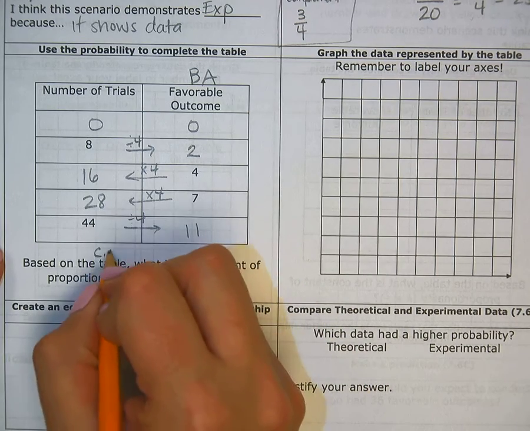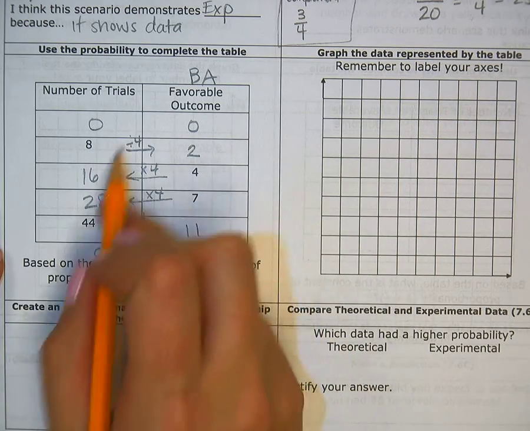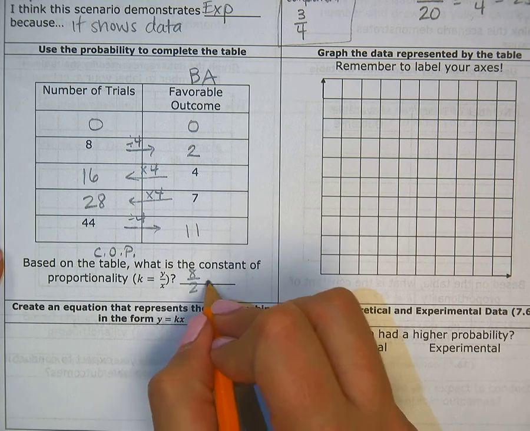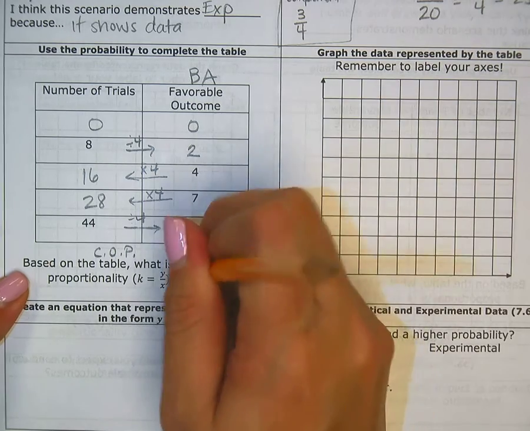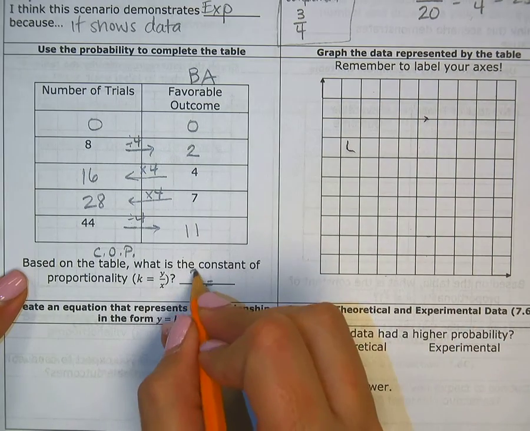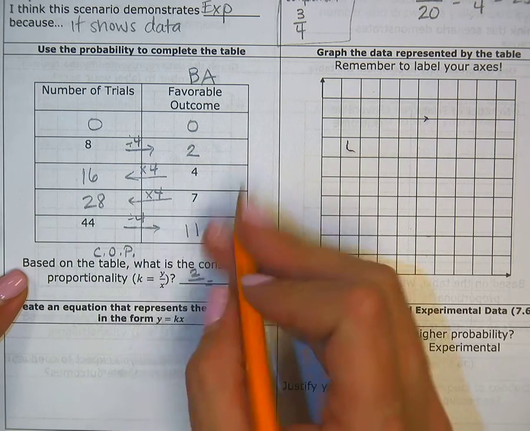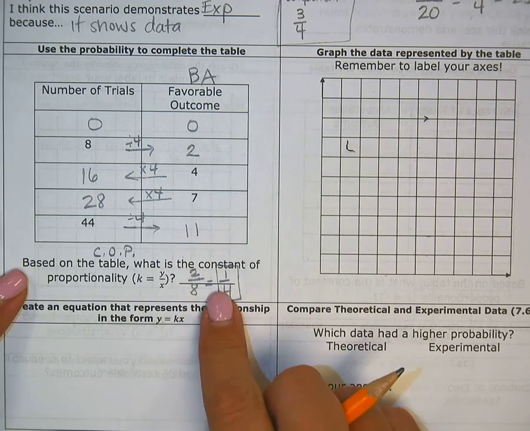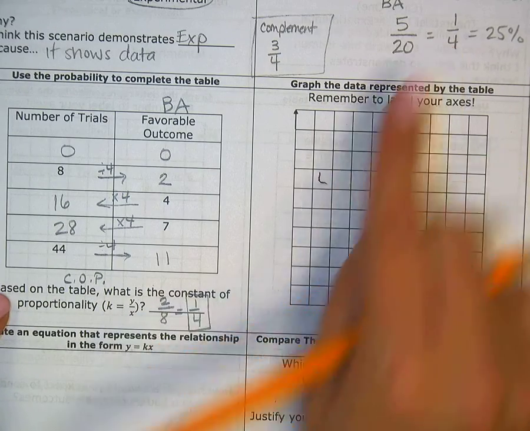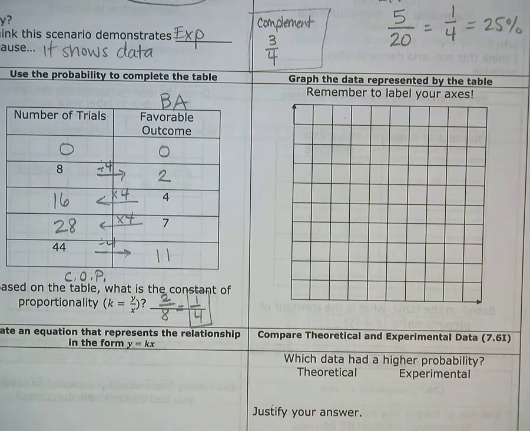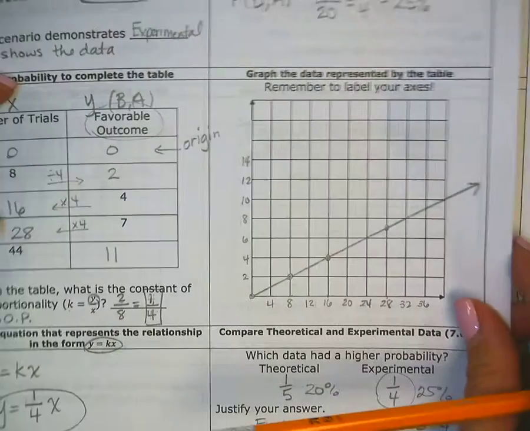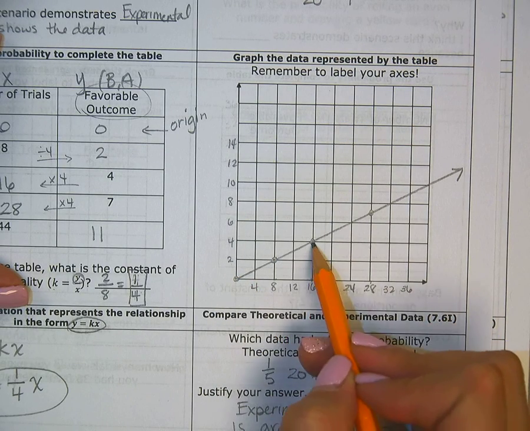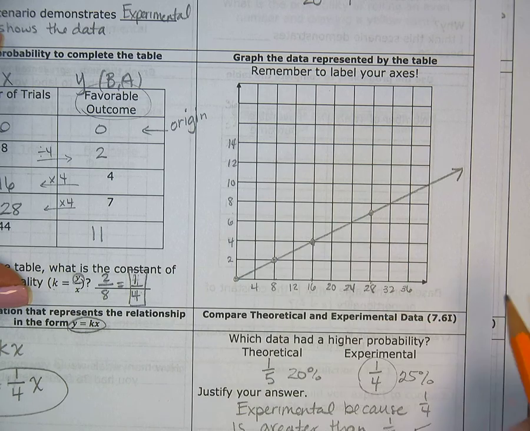Remember that the constant of proportionality uses the inside numbers. So we can use 8/2 because it's y over x, but then, oh, excuse me, it needs to be y. So I need to change that. That should be 2 because that's my y value, and 8 is my x value. When I simplify it, that's 1/4, which again is going to be the same as what I came up with over here. I'm going to show you what my graph looks like, the one that I had previously done. 0, 0, 8, 2, 16, 4, 28, and 7.